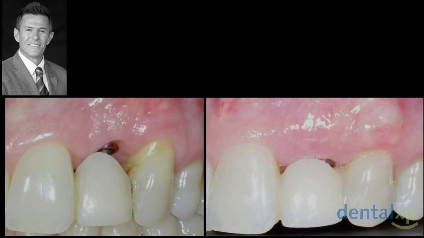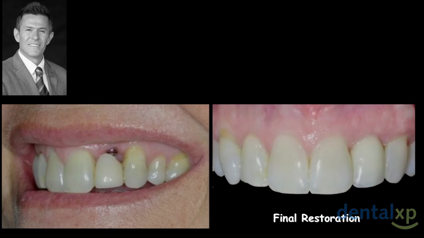And this is the early healing of that situation. You can see the tissue is bulked up. One of the nice things about this tissue, it's very redundant.